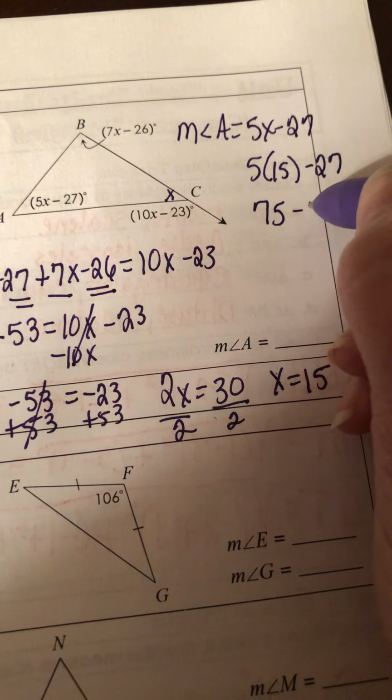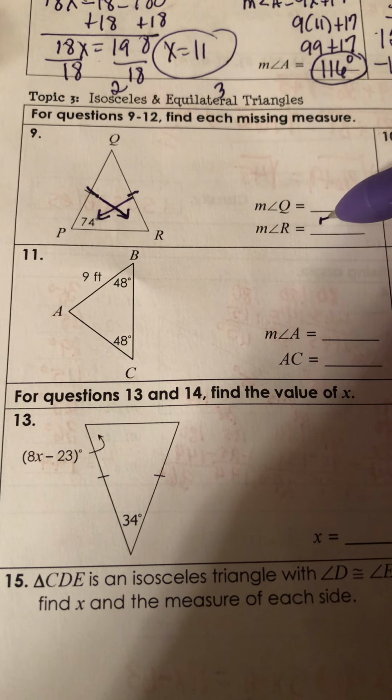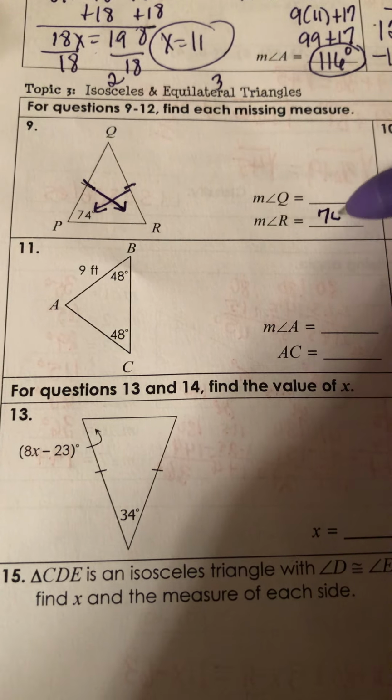So now we're going to move on to isosceles and equilateral. Remember, isosceles has 2 congruent sides. Equilateral has 3 congruent sides. So looking at this, I see that I have my 2 congruent sides. Now, according to the isosceles triangle theorem, if you have 2 congruent sides, then the base angles, which are opposite of those sides, are congruent. So if P is 74, then R is also 74 degrees. And if you want to find Q, do 74 plus 74, 148, and then do 180 minus 148, which is 32 degrees.